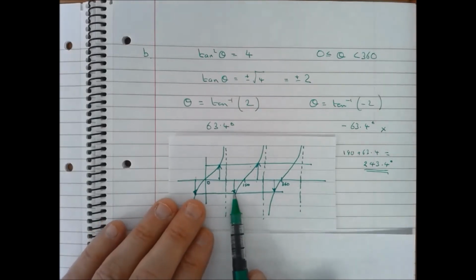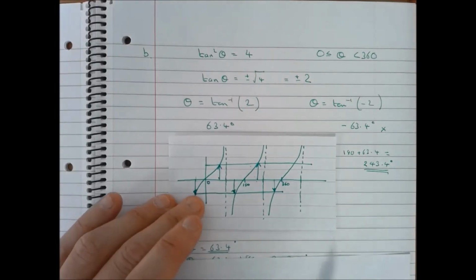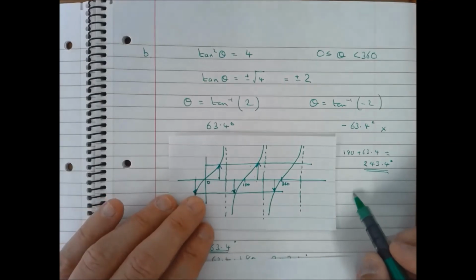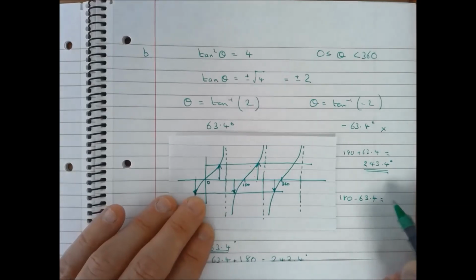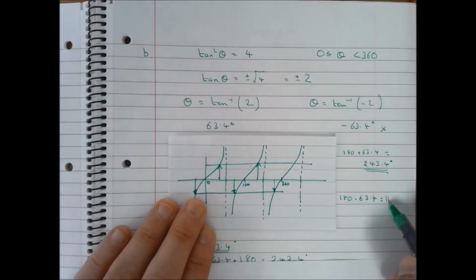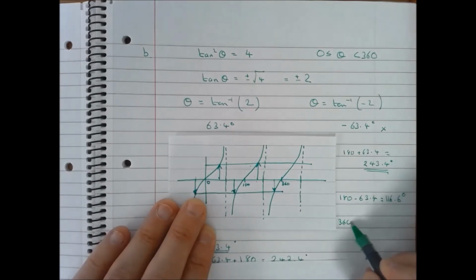This solution here, which is going to give me 180 minus 63.4, will give me 116.6 degrees, and this solution here going to be 360 minus 63.4, 296.6 degrees.